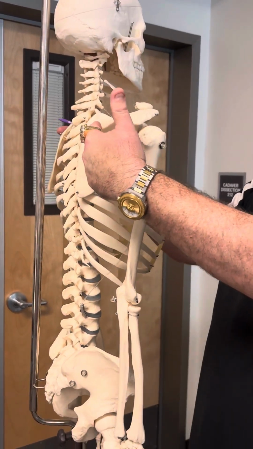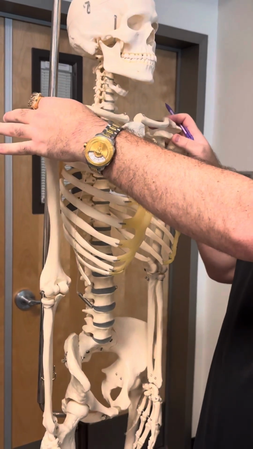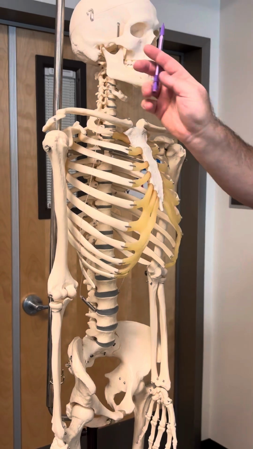How do you find the acromion process? Find the spine of the scapula and work laterally. Here is your acromion process. So looking at this, what is the cheekbone called?